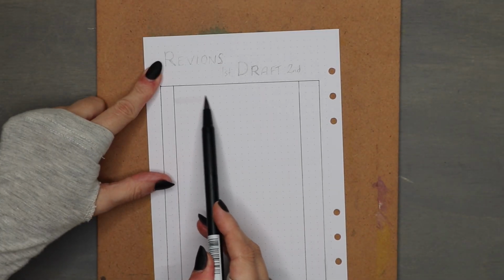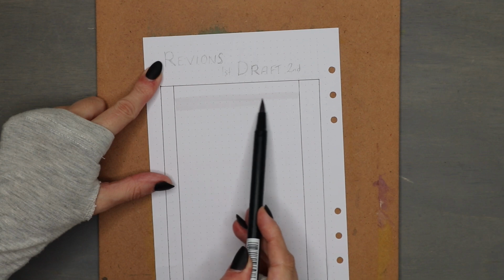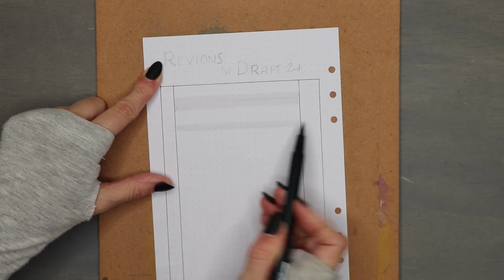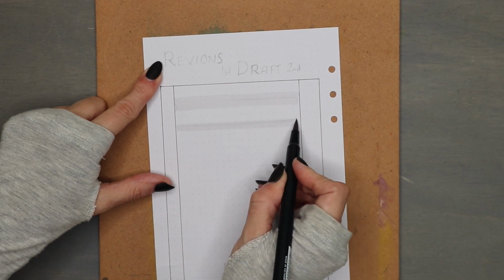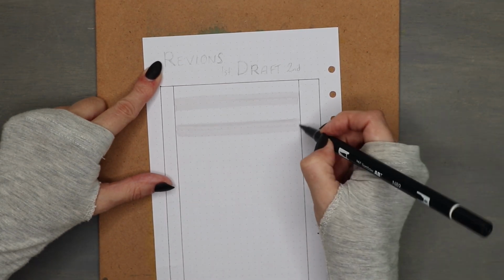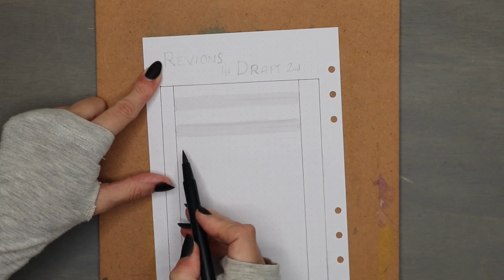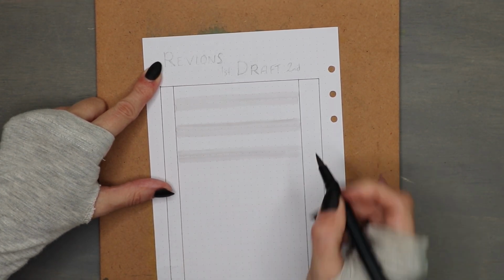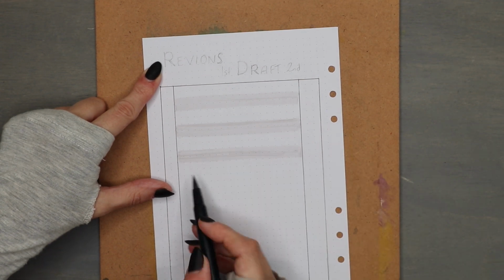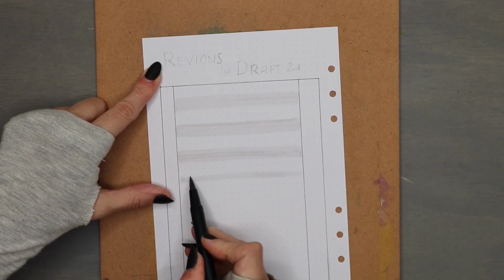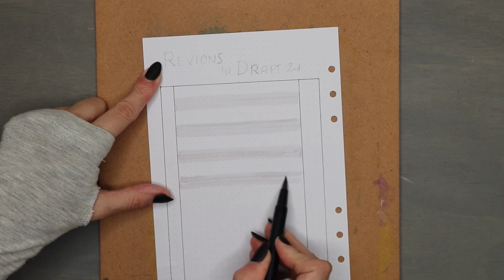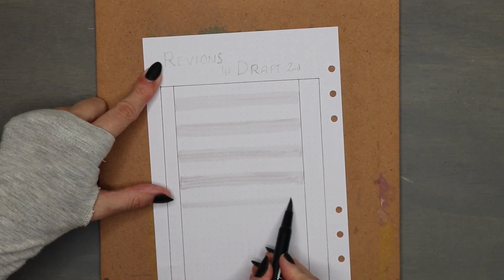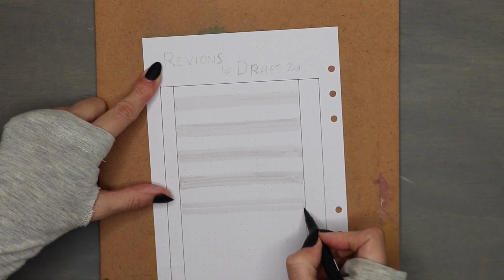So I've got 3 columns in my revisions list going on. The middle and largest section is where I'm going to make all of my notes, all the things. For example, if a character's name or a place name has changed from when I started the draft to now that I'm ready to edit and polish, and I don't like that name anymore, we're just going to make a quick note that says we're going to change all of this, and that name might have changed a few times throughout the drafting process, and now's the time to edit it.